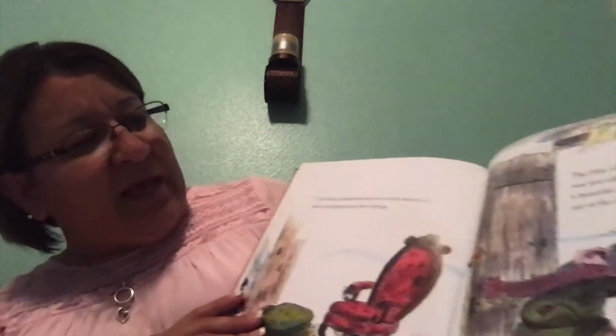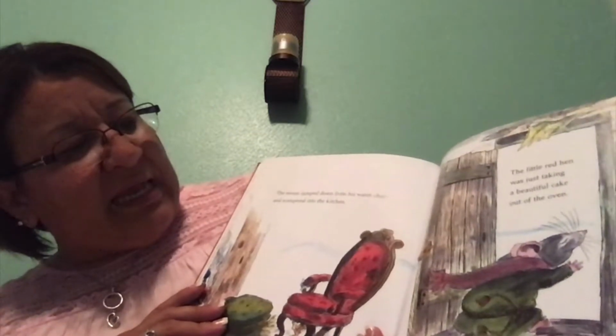The mouse jumped down from his warm chair and scampered into the kitchen. The little red hen was just taking a beautiful cake out of the oven.